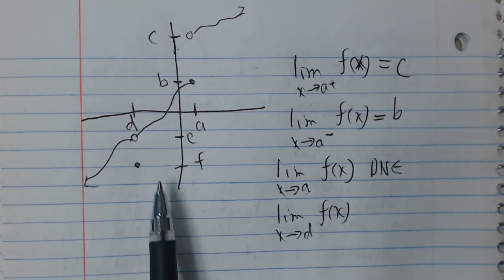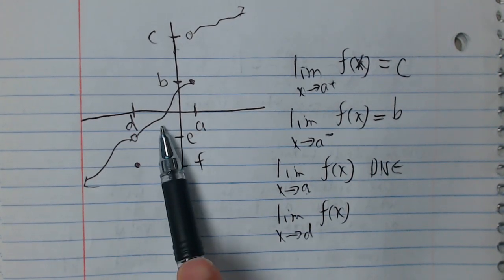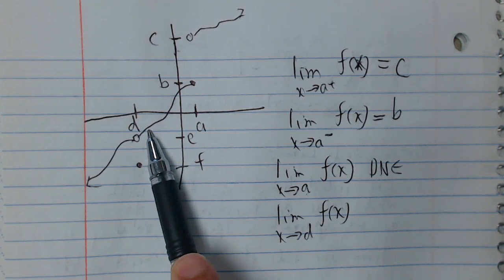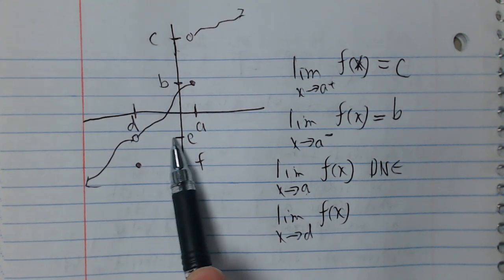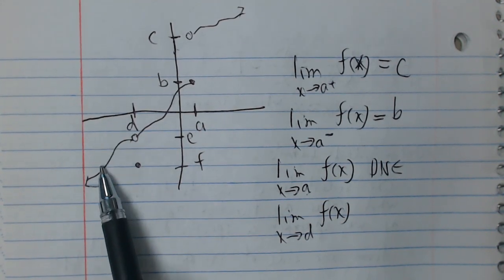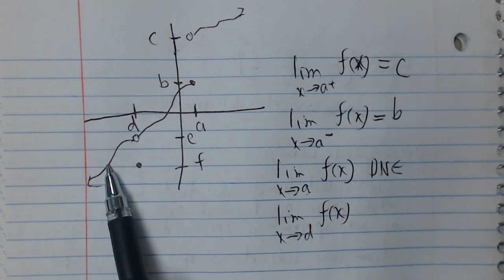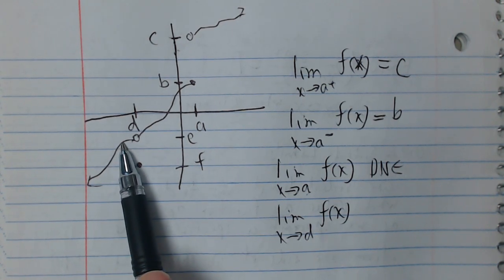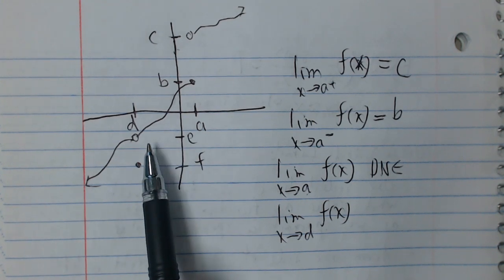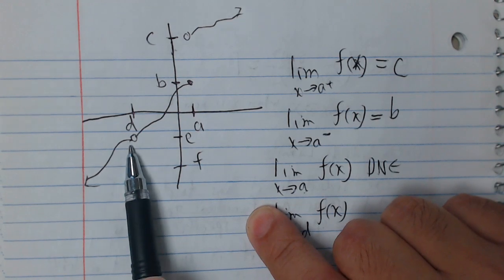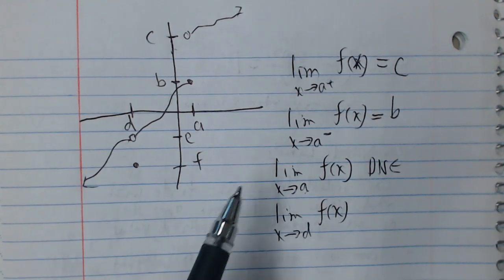What's the limit as x approaches d of f of x? Now look, if I approach d from the right side, this function approaches the y value of e. Now what if I approach d from the left side? If I go to the left side of d, I'm along this path, and as I get closer and closer to d, my function approaches the y value e. So notice how from both sides they're approaching y equals e. So this limit actually does exist, and it's e.